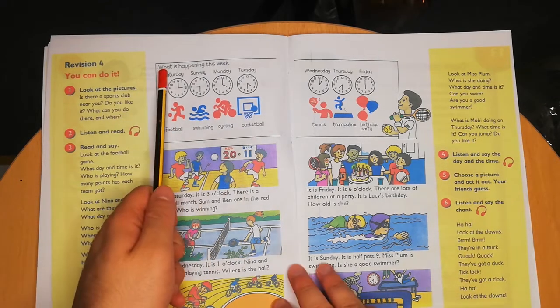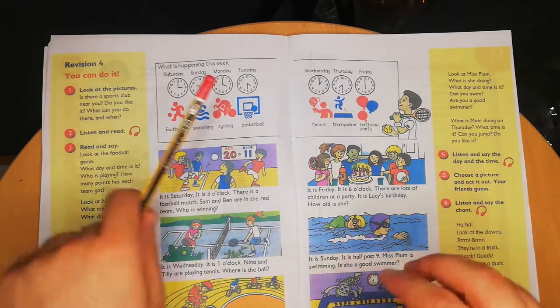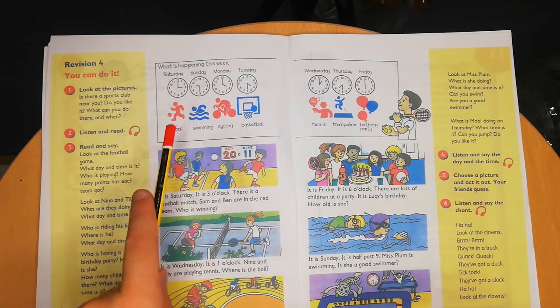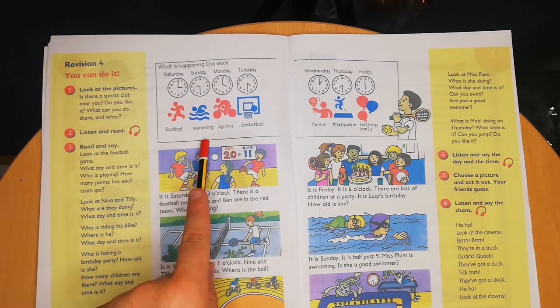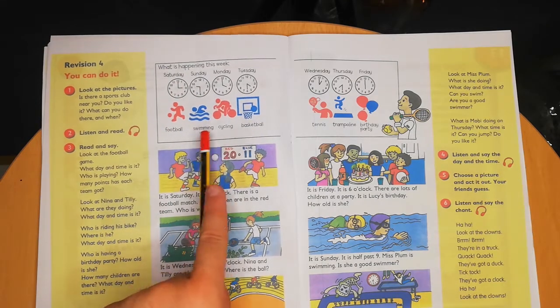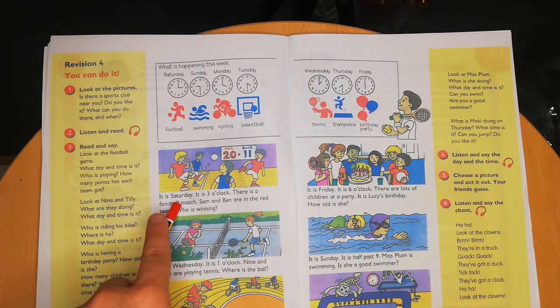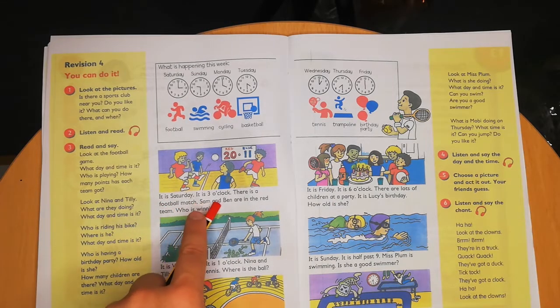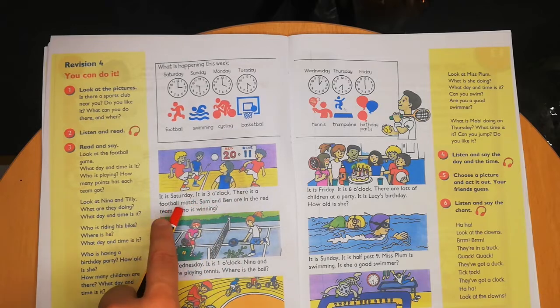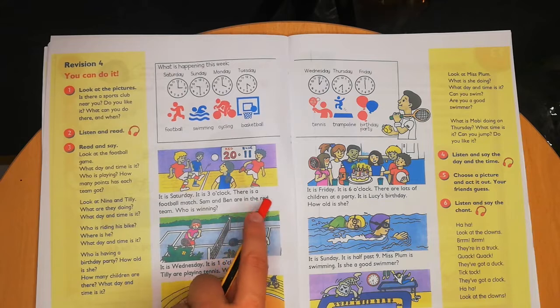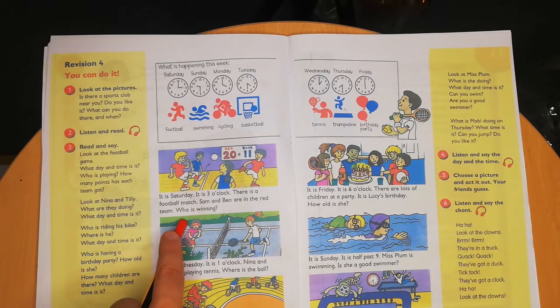Okay? What is happening this week? Saturday, Sunday, Monday, Tuesday. Football, swimming, cycling, basketball. It is Saturday. It's 3 o'clock. There's a football match. Sam and Ben are in the red team. Who is winning?